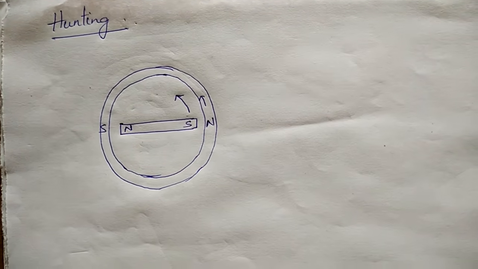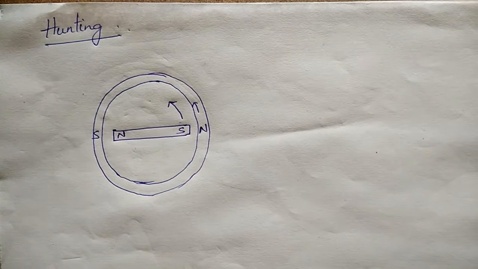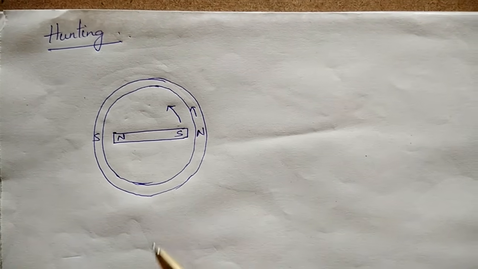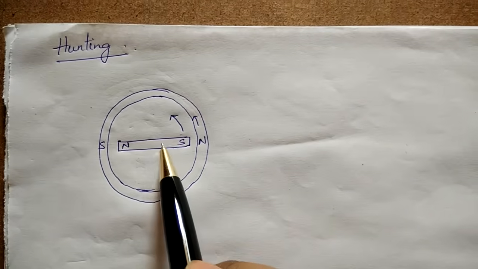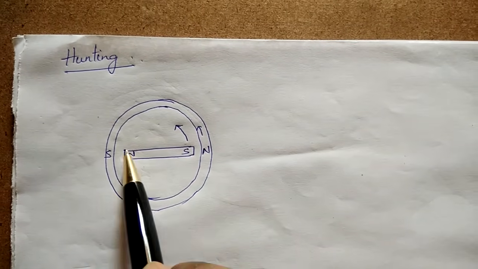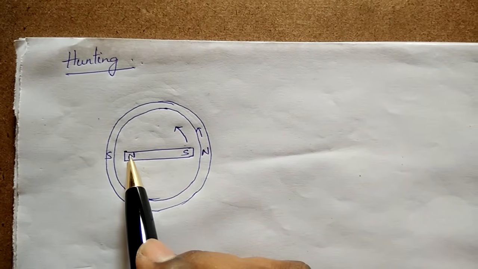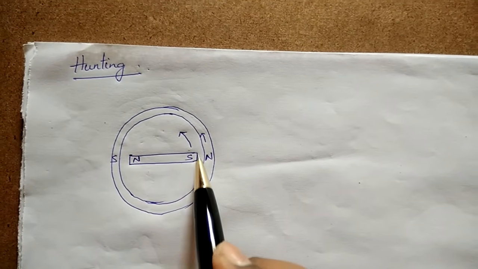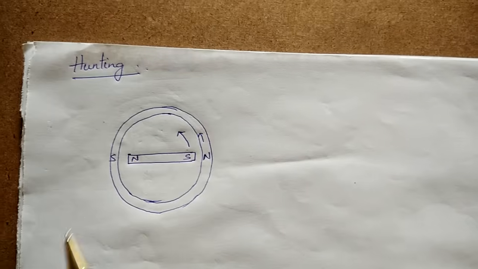Hi friends, today we will see about hunting in a synchronous motor. So the synchronous motor will rotate. This is the stator and this is the rotor. The rotor is actually a salient pole rotor; I have taken it like this, with the construction drawn for simplicity.